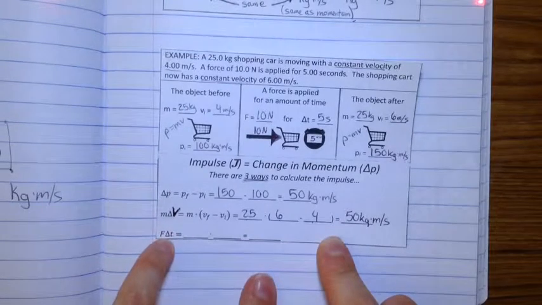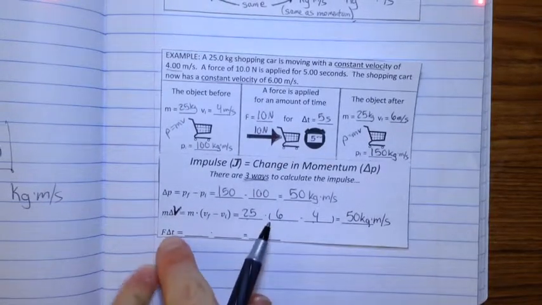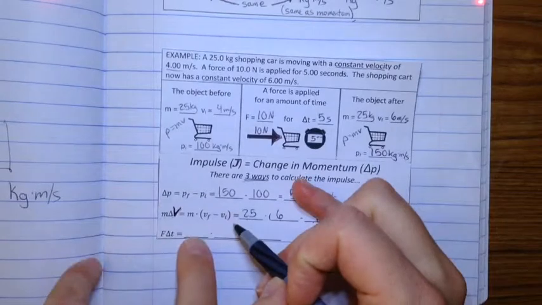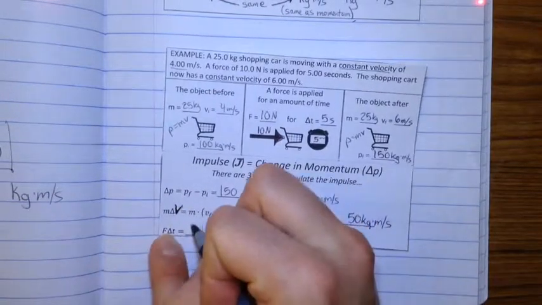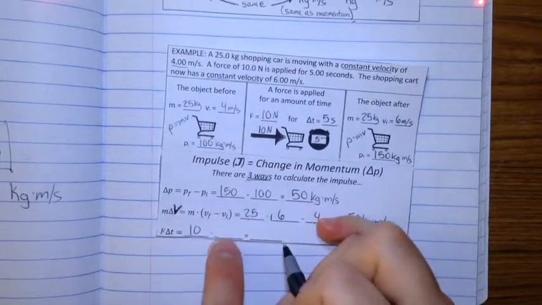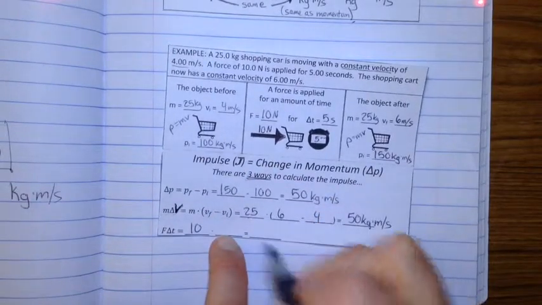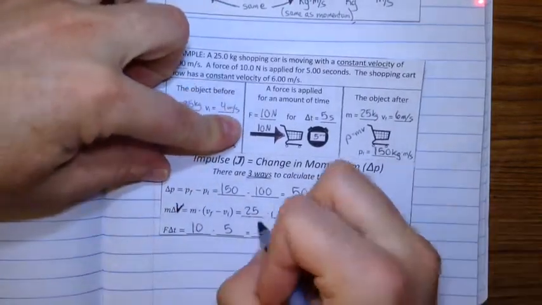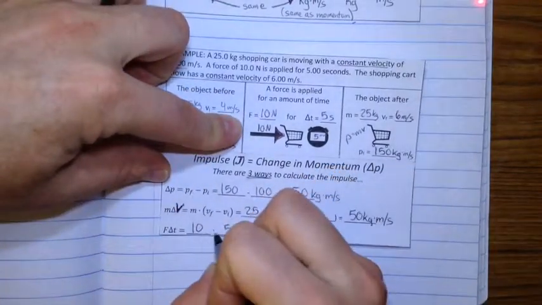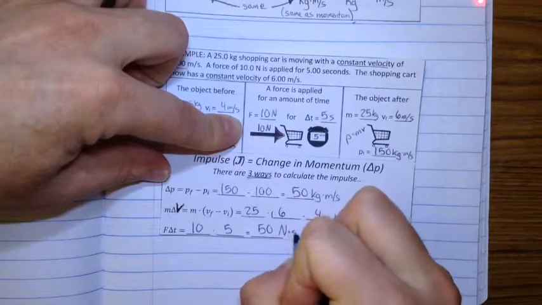Now the next formula. Force multiplied by change in time. What was the force applied to the shopping cart? 10 newtons. For how much time was that force applied? 5 seconds. What's 10 times 5? 50. And that's newtons times seconds, Newton seconds.